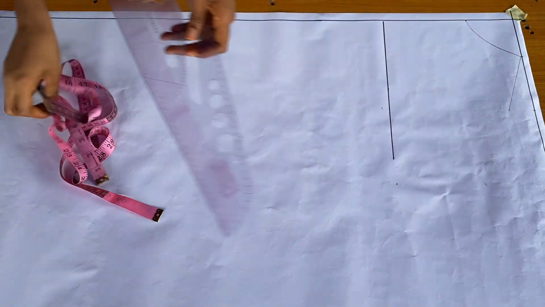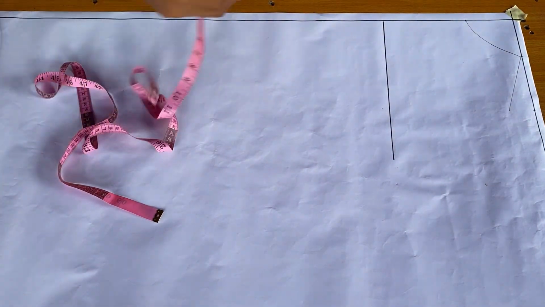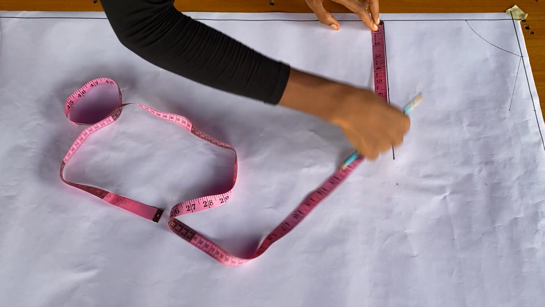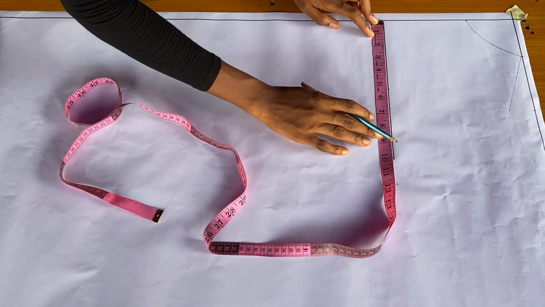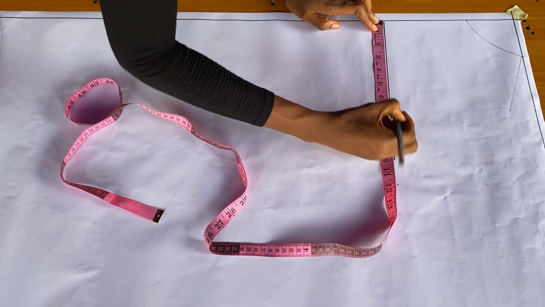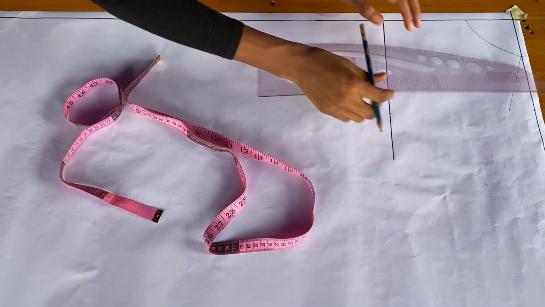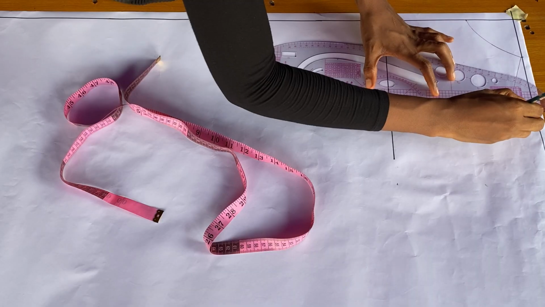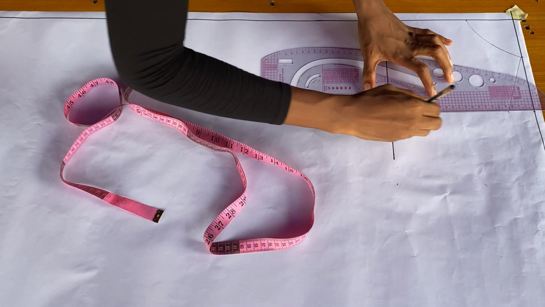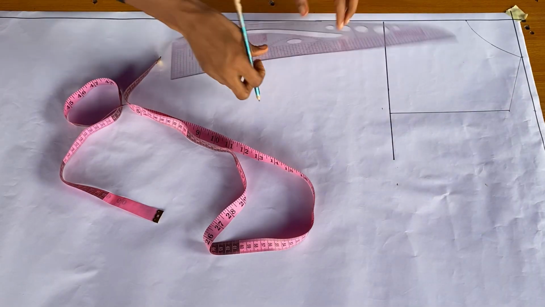Now, to bring down my armhole line, I'm going to also take my across shoulder divided by 2 right on my chest line, just so that my armhole line is on a straight line while I'm bringing it down. That's just the reason why I take this on my chest line. And I'm going to bring down my armhole line to the point where I just marked. This helps this line to be on a straight line.